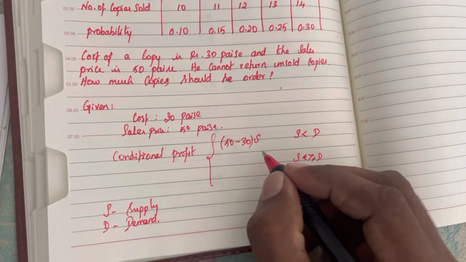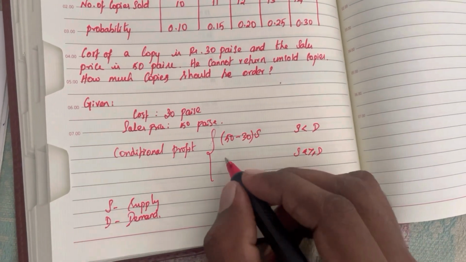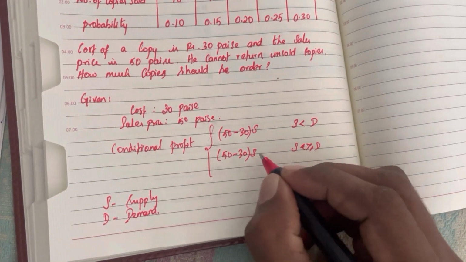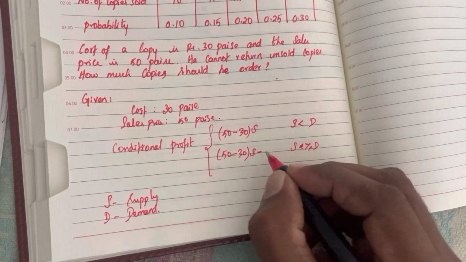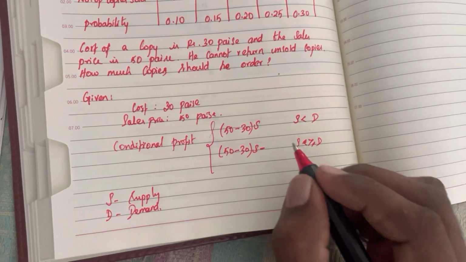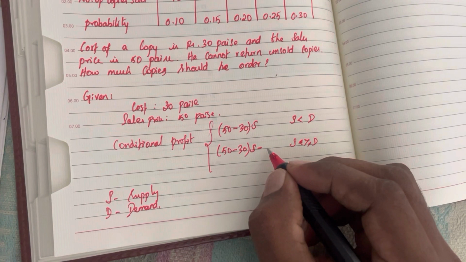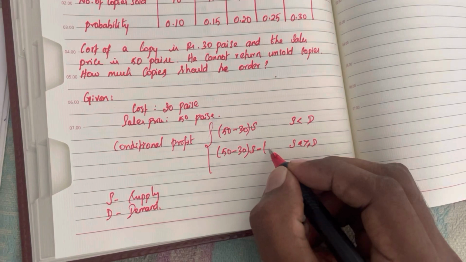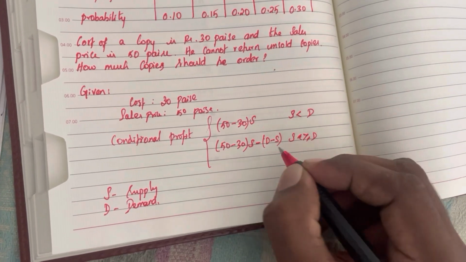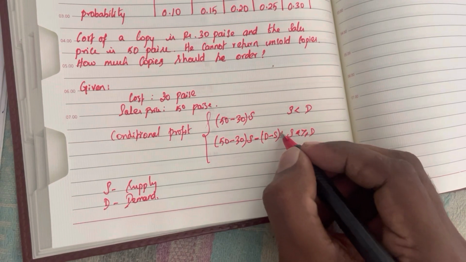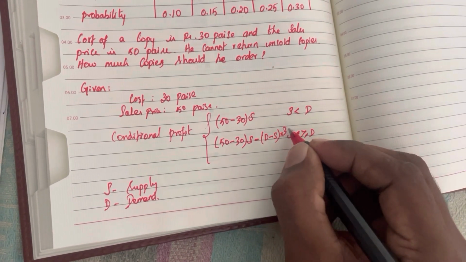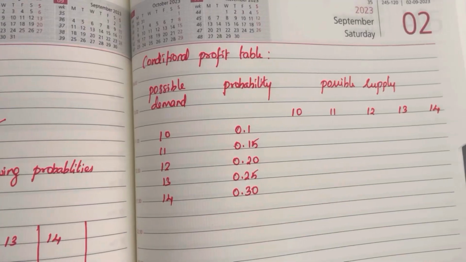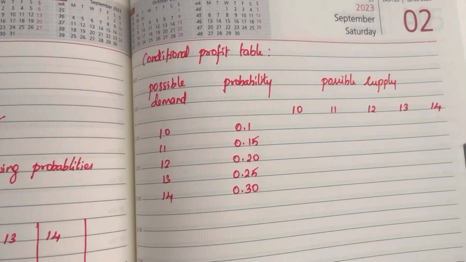In the other situation, you will be gaining profit for the supply, and something will be unsold. The unsold copies will be a loss of 30 paise each. How will you find the unsold? Demand minus supply, multiplied by 30 paise, is the loss on unsold copies. After finding the conditional profit, we have to construct a conditional profit table.